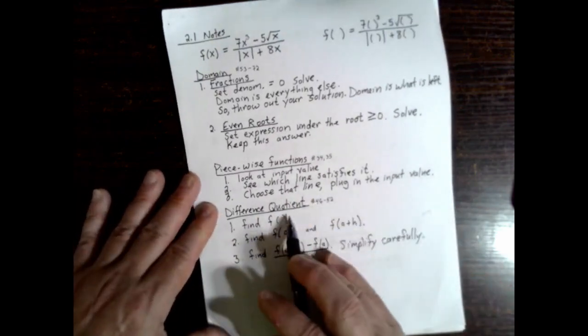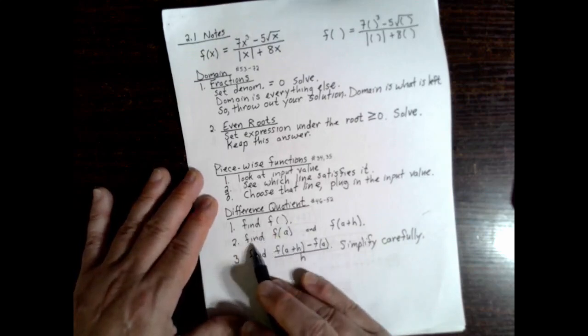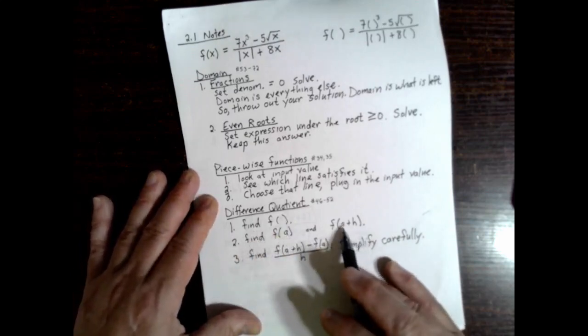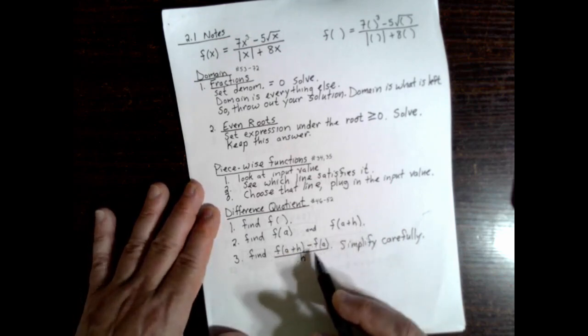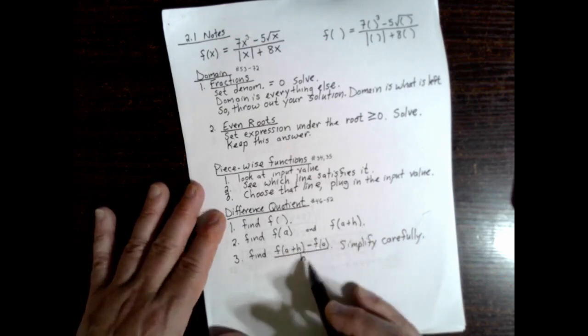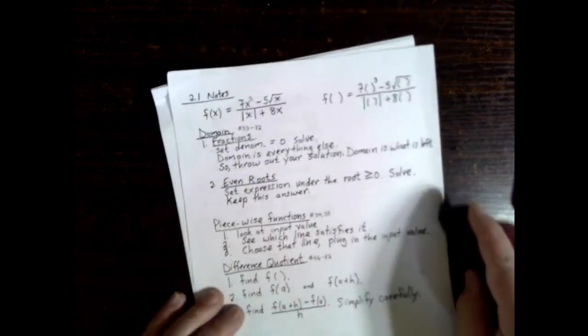And finally, the last one, the difference quotient. We find f of blank, and then from there we find f of a, and we find f of a plus h, and we plug them into here and here, distributing our negative sign when we drop the brackets, and then finally divide by h. And we want to do that very carefully.